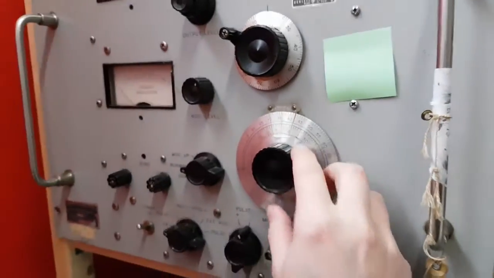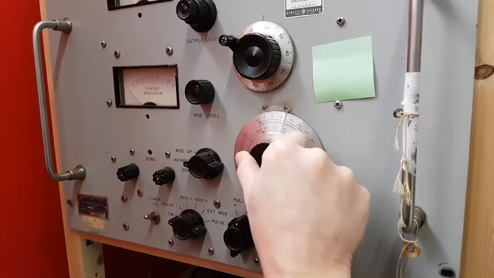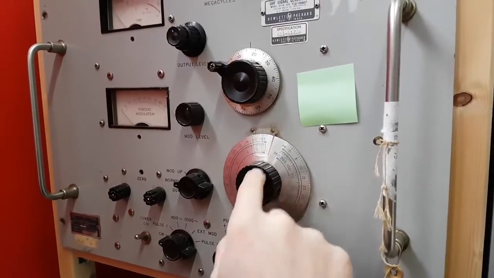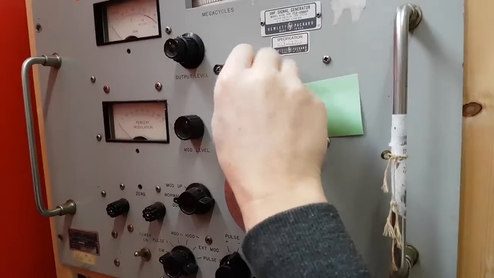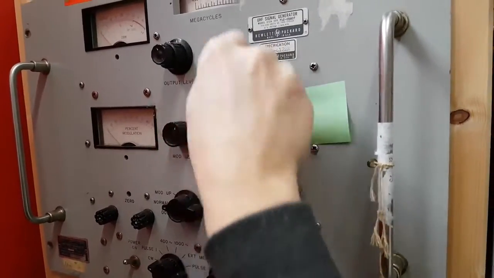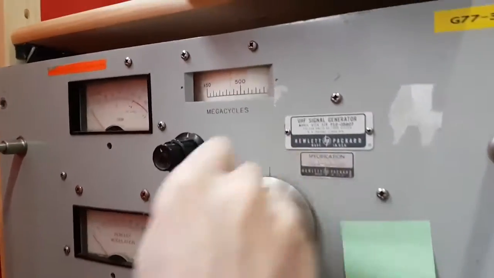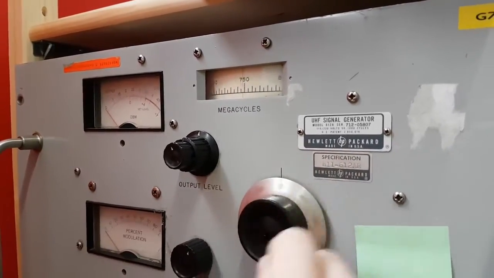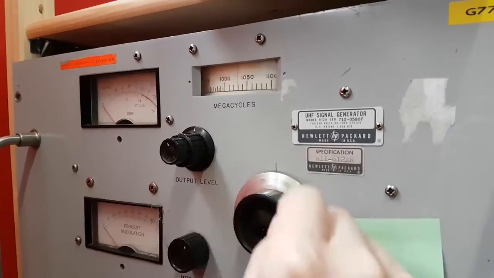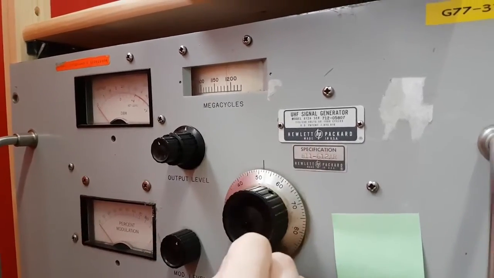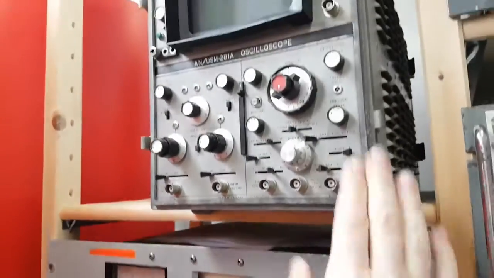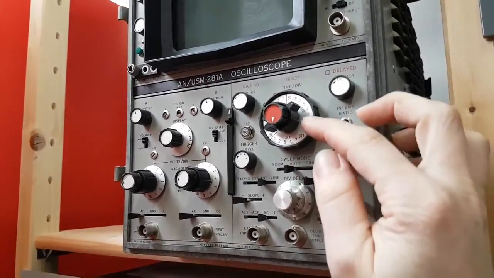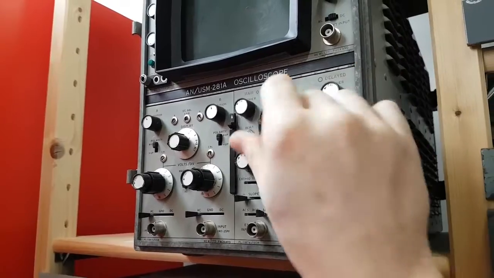That is again a frequency generator. It's a range. That is the attenuator. Here, megacycles, 450 up to 1.2 megacycles. Again, standard oscilloscope, time base in the microsecond range.